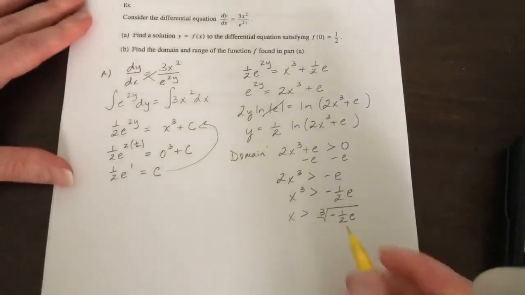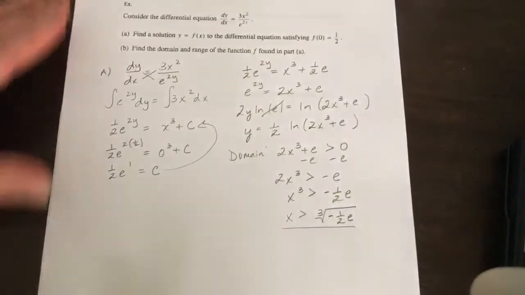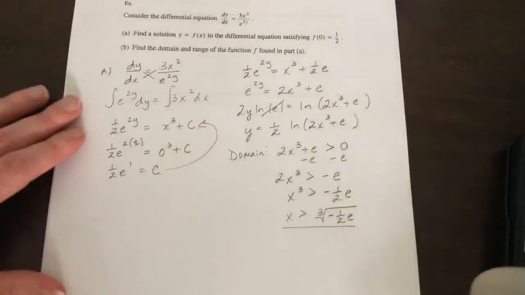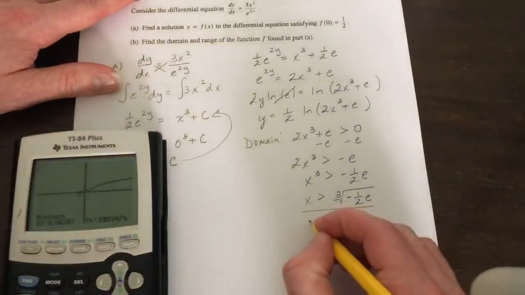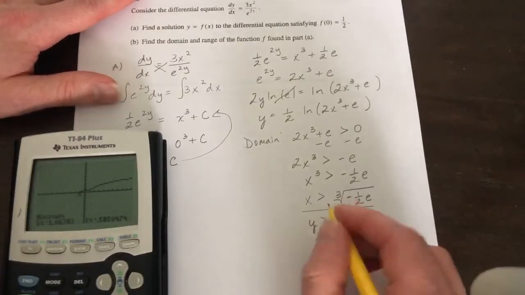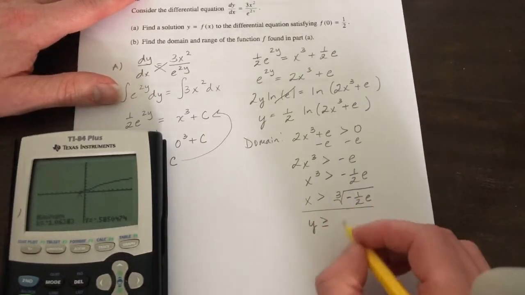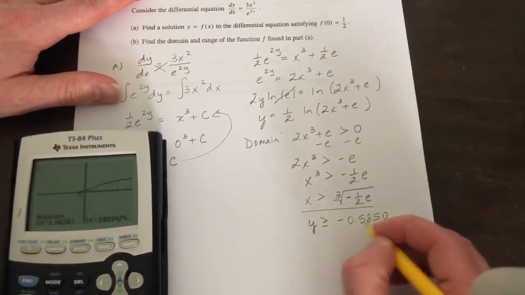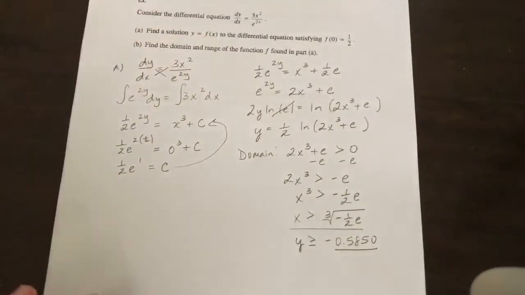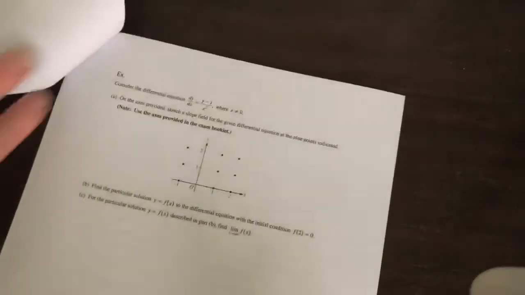I wouldn't worry about that. I would just worry about the domain, sorry. Your range is going to be greater than or equal to -0.5850. I wouldn't worry too much about that part. They're not going to ask you how to do that.